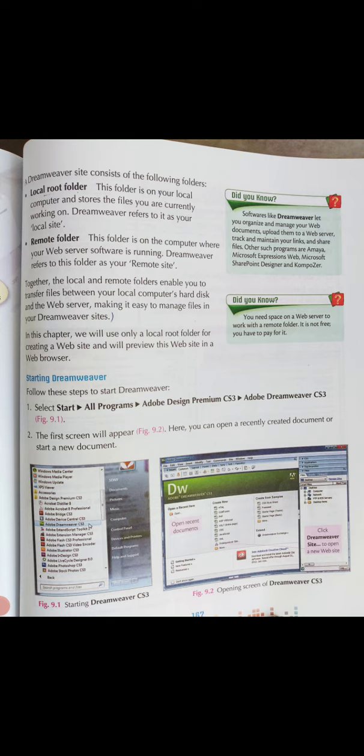Then again you see the next one is starting Dreamweaver. How can we start this Adobe Dreamweaver? To start it we will get two steps. The first step: select Start, All Programs, Adobe Design Premium CS3 and Adobe Dreamweaver CS3.